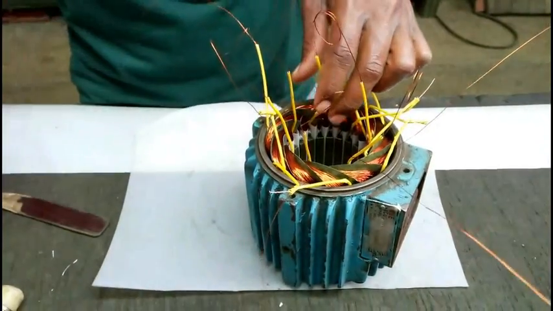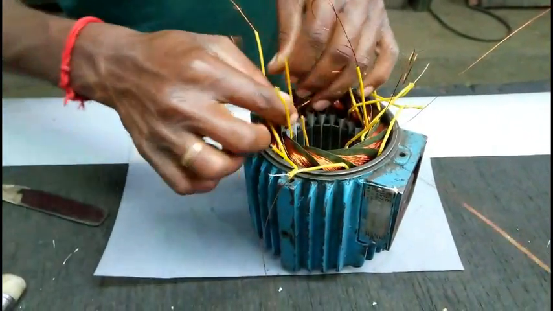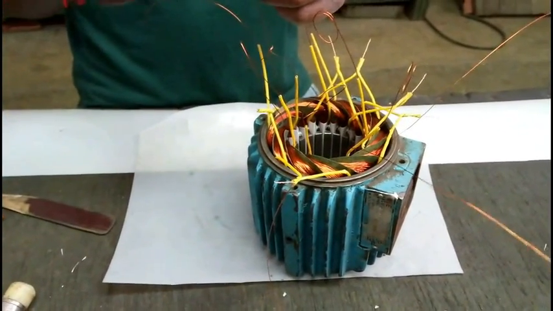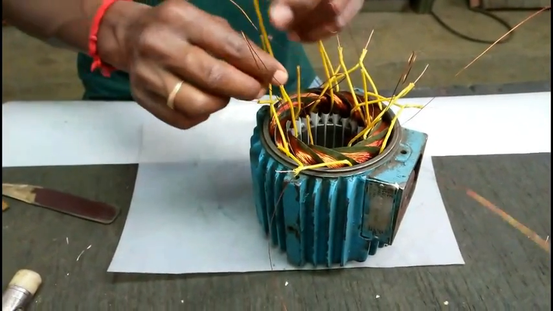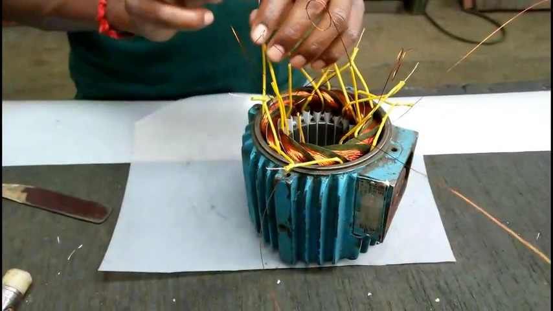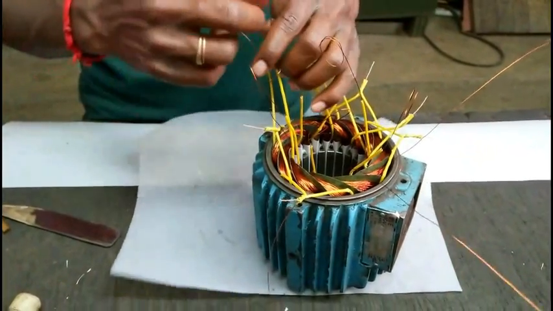This is the starting of the 8th coil group, and the starting of the 11th coil group.